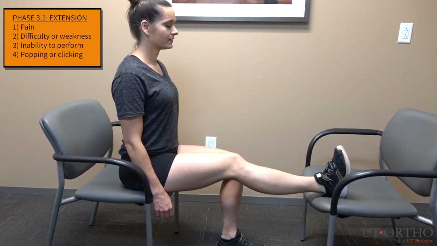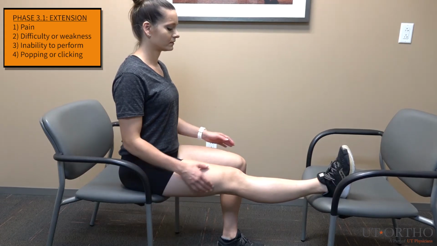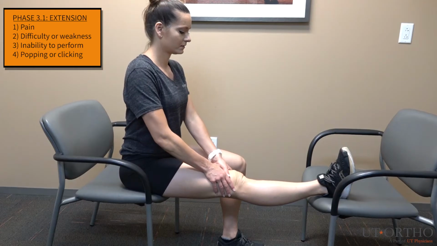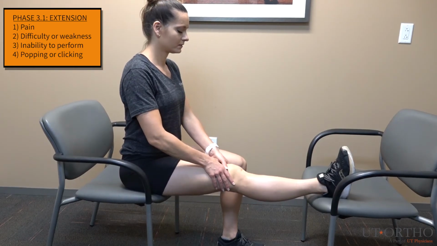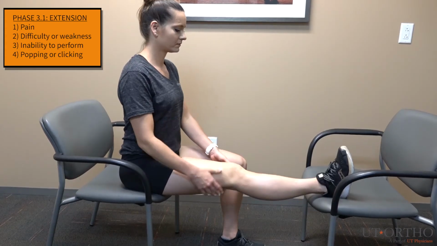Now, let your leg relax with the foot propped up. Once in this position, press downwards with your hands just above your kneecap and hold for several seconds. Compare how straight your injured knee is with your non-injured knee and report differences to your healthcare provider.